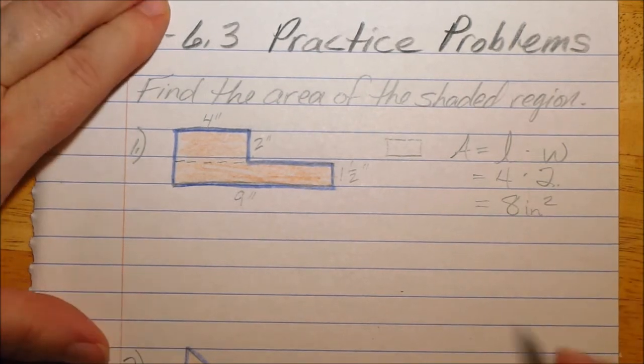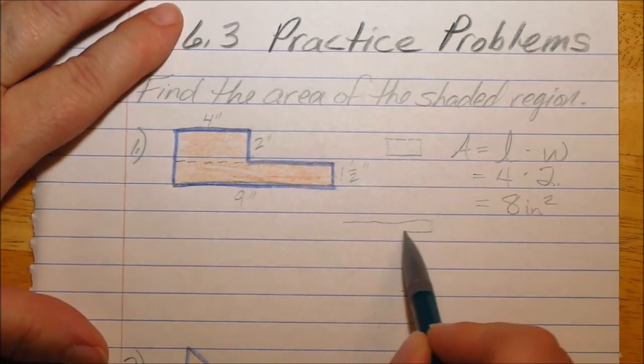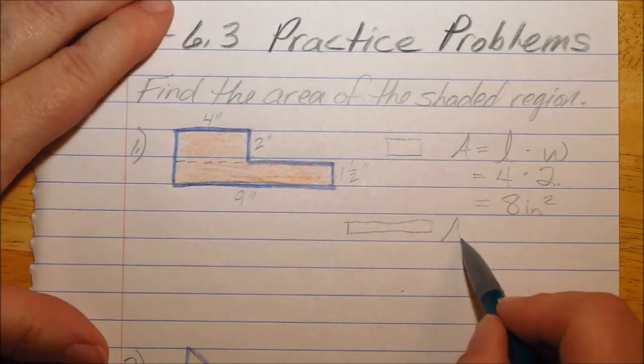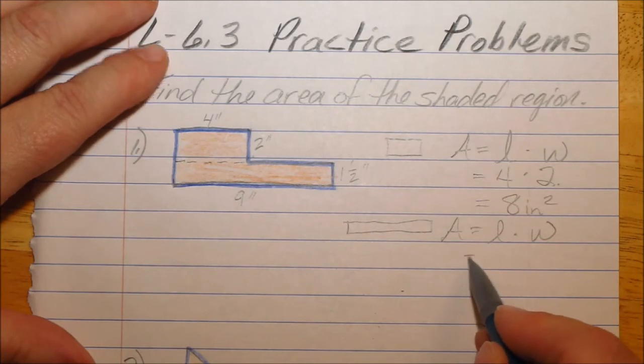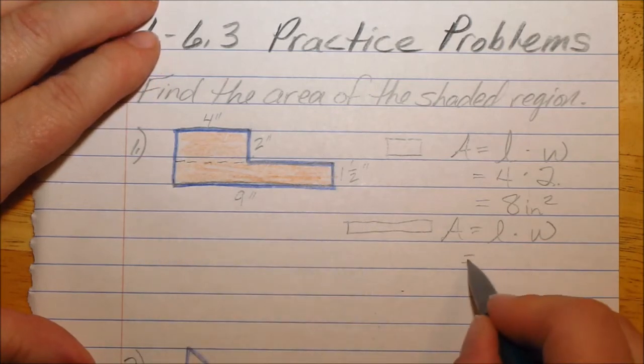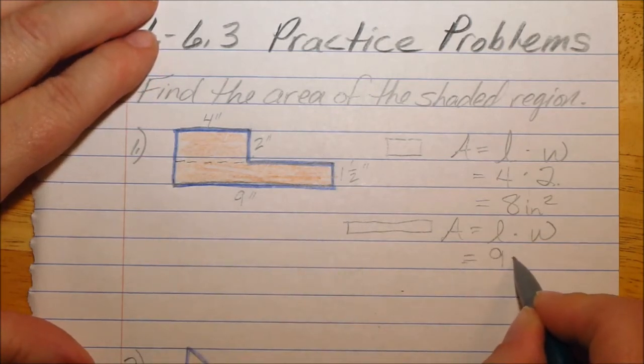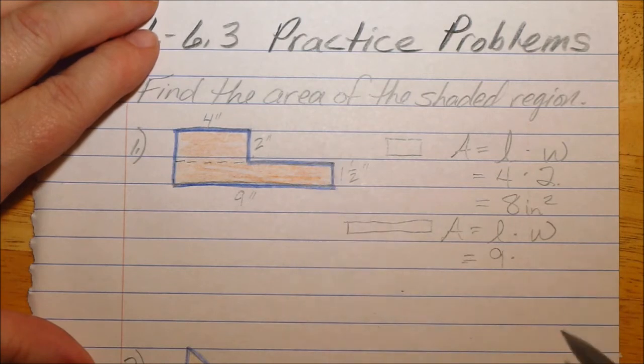Okay, now the longer one, again, area equals length times width, and the length is 9 inches, and the width is 1.5 inches.